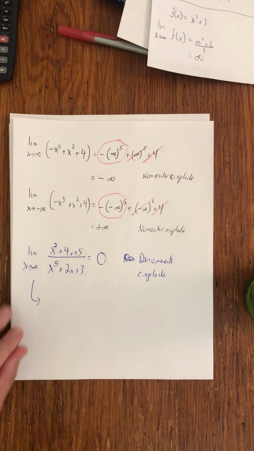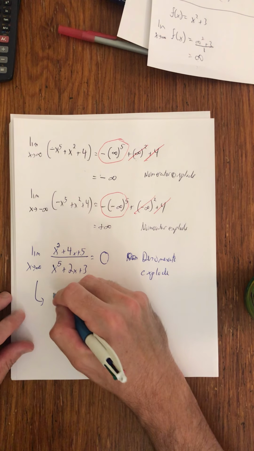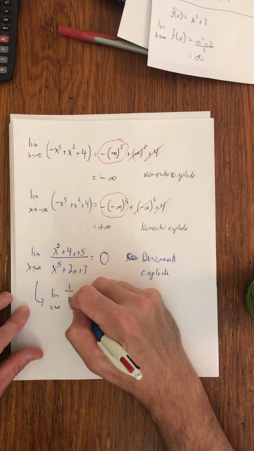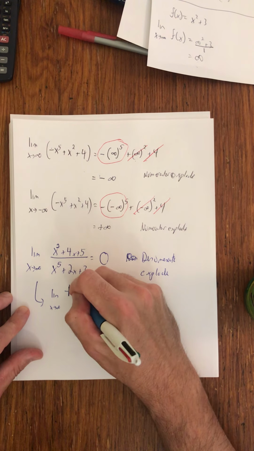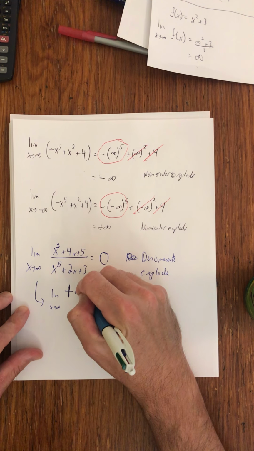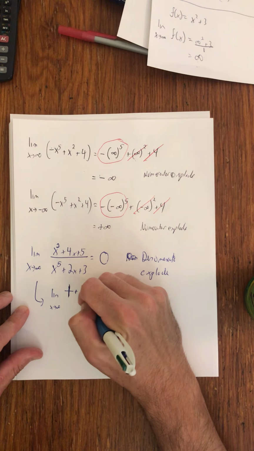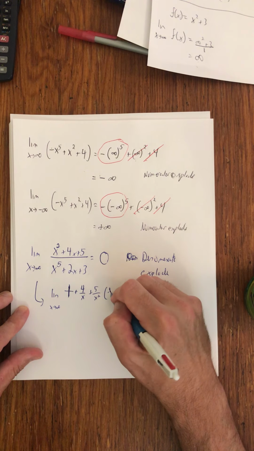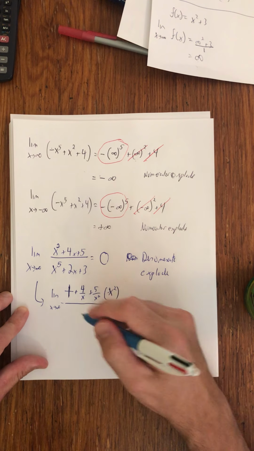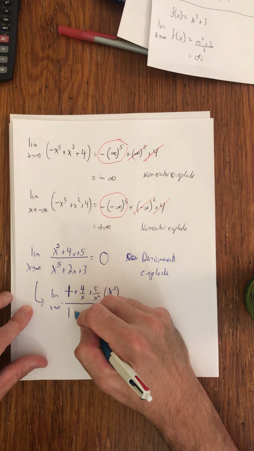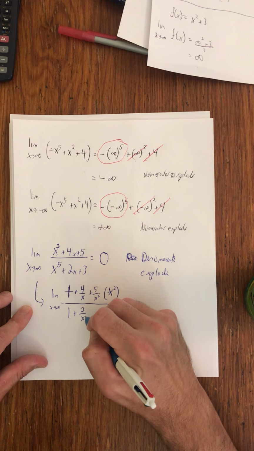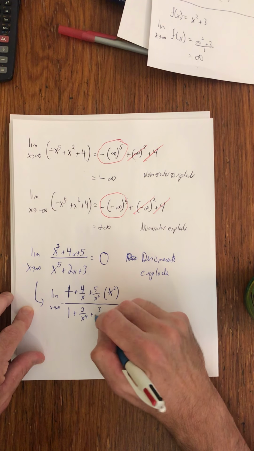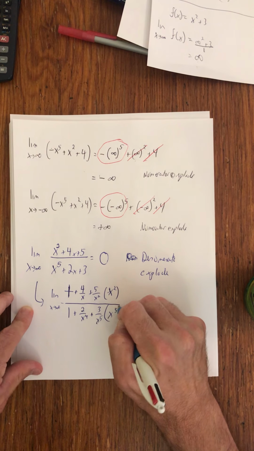How are you technically supposed to do this? Oh, you're going to hate this. But really what you're supposed to do is, the limit as x approaches infinity, you're supposed to transform this function. So this becomes 1 plus 4 over x plus 5 over x squared, and you factor out an x squared from the top, and then you factor out an x to the fifth in the bottom, 1 plus 2 over x to the fourth plus 3 over x to the fifth, okay?